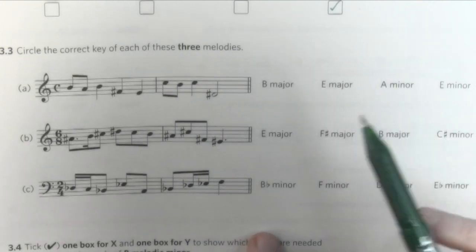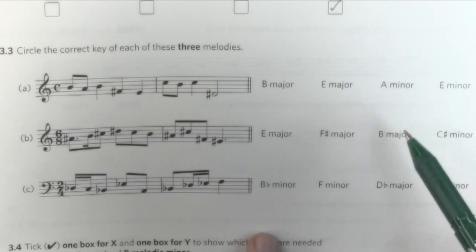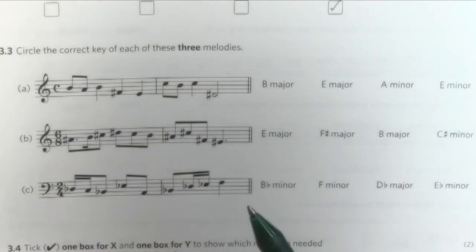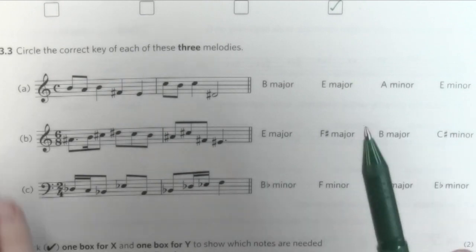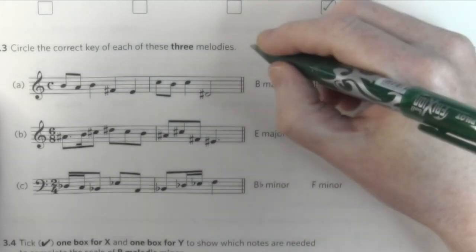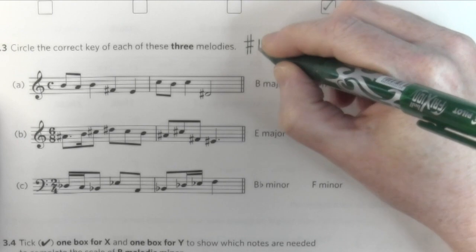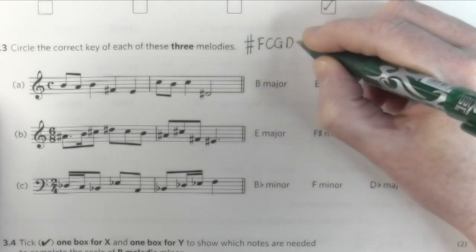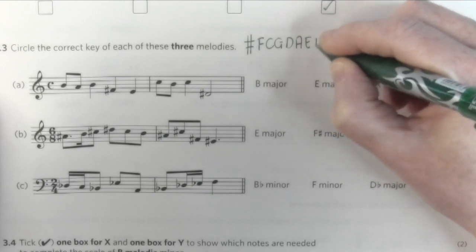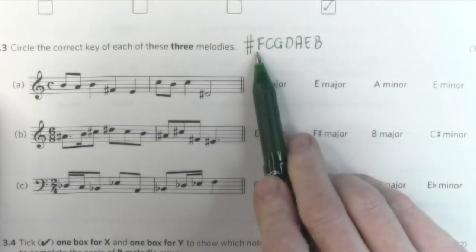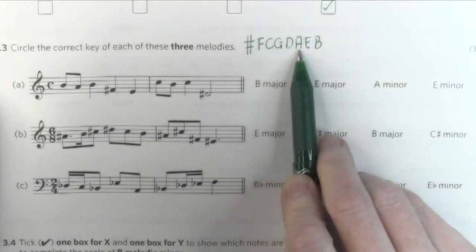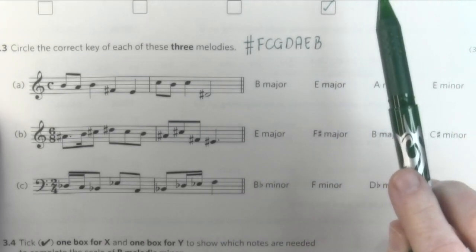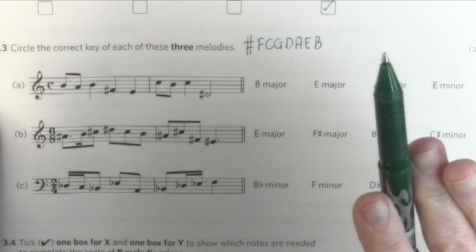In this question, we need to circle the correct key for the given melodies. So this could be very tricky, but follow my steps, okay? And first we need the order of sharps and flats. Fa, do, sol, re, la, mi, si. Fun colouring gigantic drawings after eating breakfast. Again, watch the videos about key signatures to understand what I'm saying.